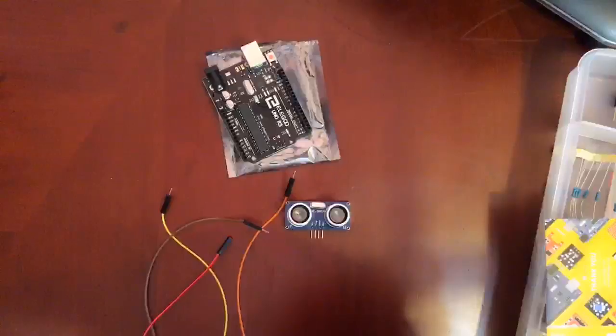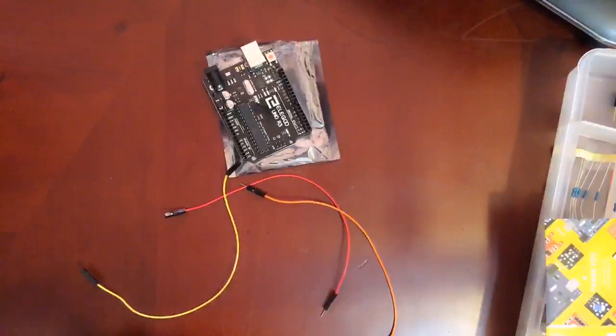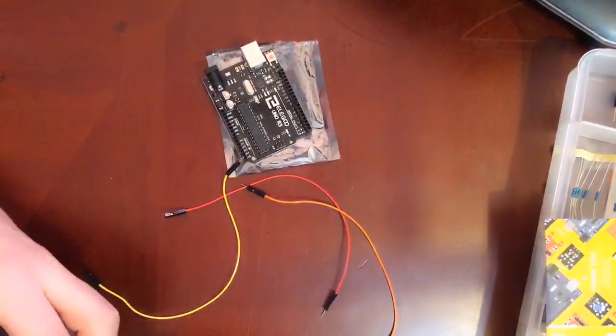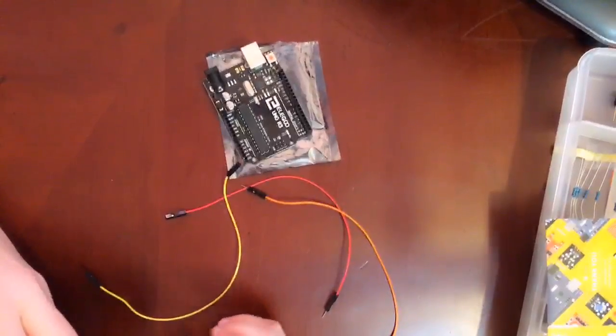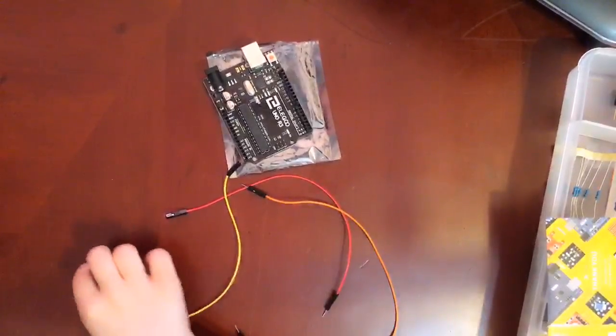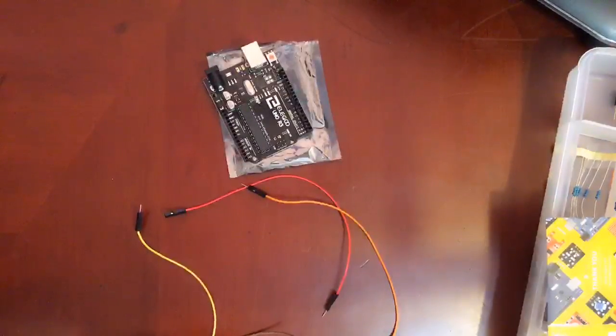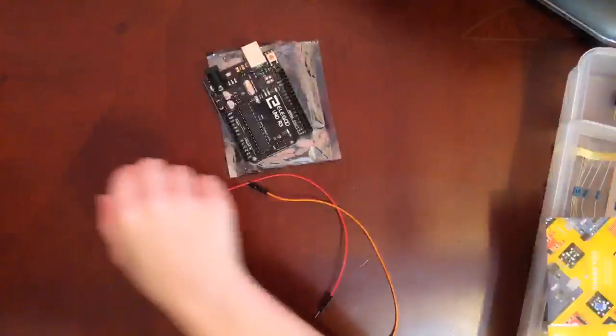Do you want to wire this up? Sure. Attach those 4 wires to that board there, please. Where do they go? Any color to any one, it doesn't matter. Okay, good.